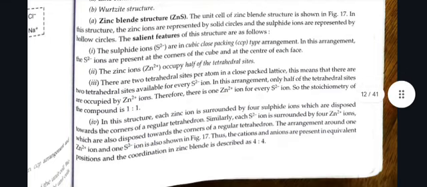The sulfide ions S²⁻ are in cubic close packing, CCP type arrangement. In this arrangement, the S²⁻ ions are present at corners of the cube and at the center of each face. The zinc ions Zn²⁺ occupy half of the tetrahedral sites. There are two tetrahedral sites per atom in a close packed lattice. This means that there are two tetrahedral sites available for every S²⁻ ion. In this arrangement, only half of the tetrahedral sites are occupied by Zn²⁺ ions. Therefore, there is only one Zn²⁺ for every S²⁻ ion. So, the stoichiometry of the compound is 1:1.